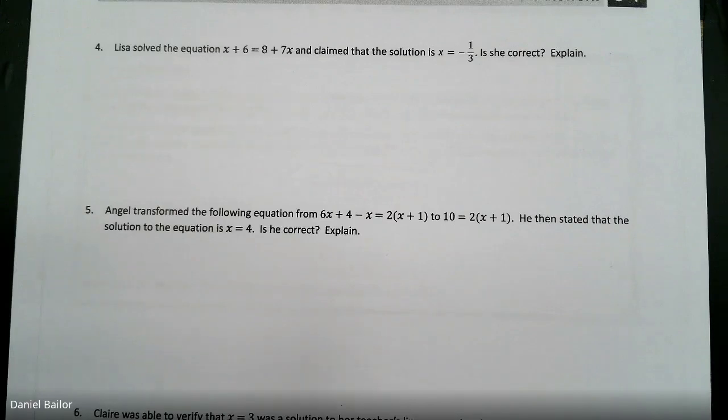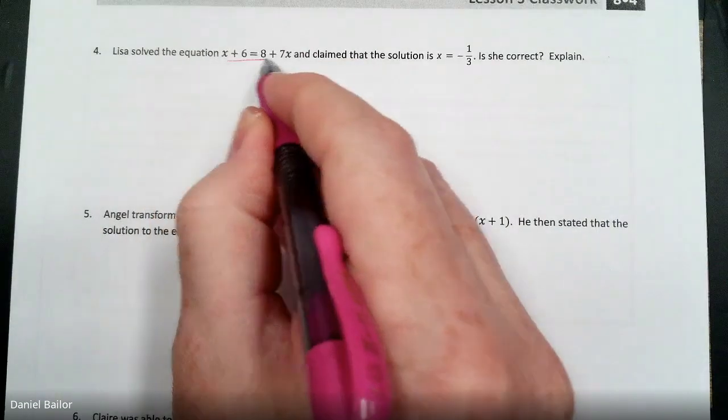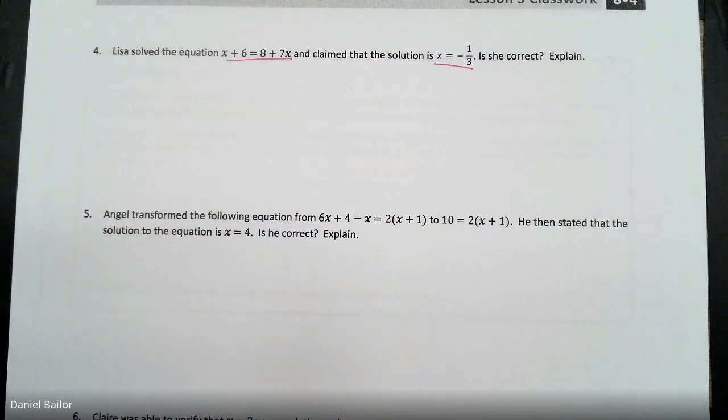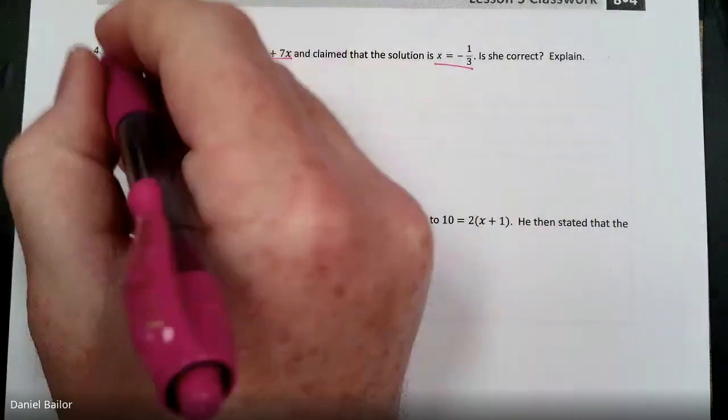Number 4, Lisa solved the equation x plus 6 equals 8 plus 7x and claimed that the solution is x equals negative 1/3. Is she correct? Explain. So Lisa said x equals negative 1/3. Is she right? Well, let's check her work. Let's start with the equation.